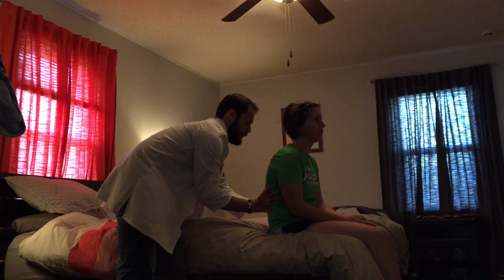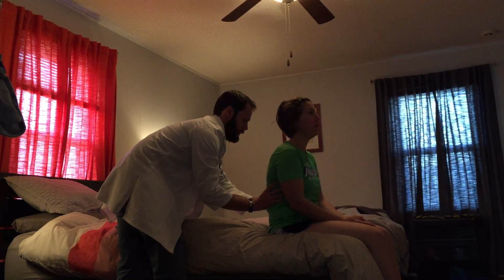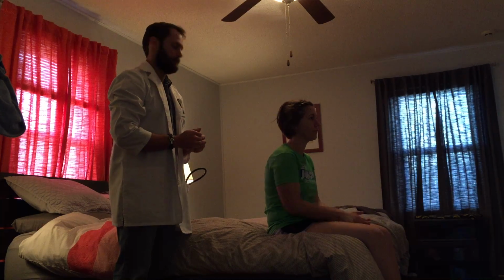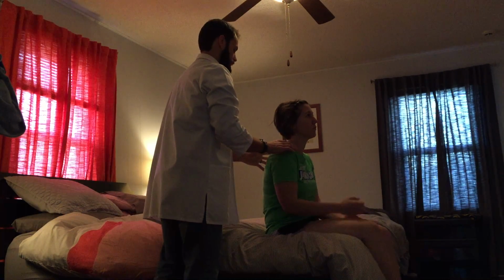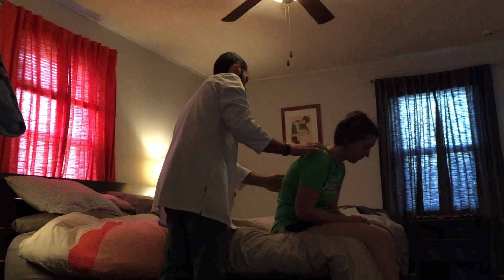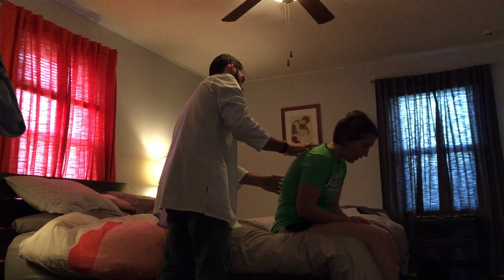And if you could take a deep breath in. And I'm feeling for the thoracic expansion. My hand should move uniformly when she takes a deep breath in and out. Now do lean forward just a little bit. Take a deep breath in and blow it all the way out and hold it out.